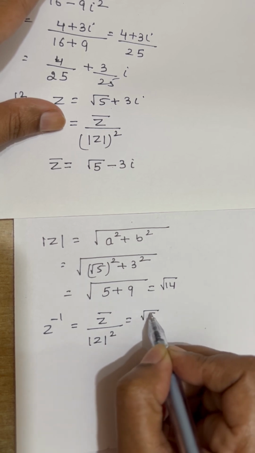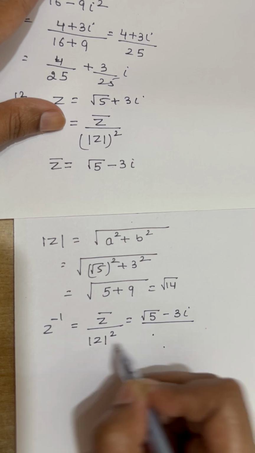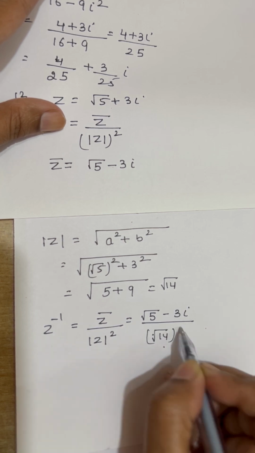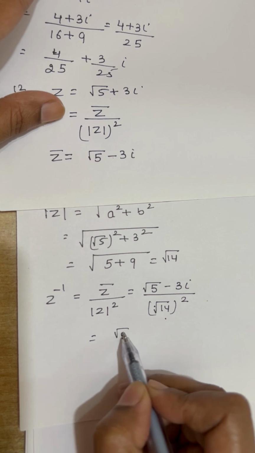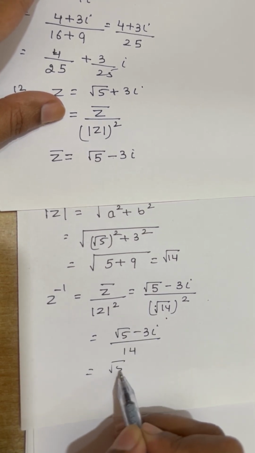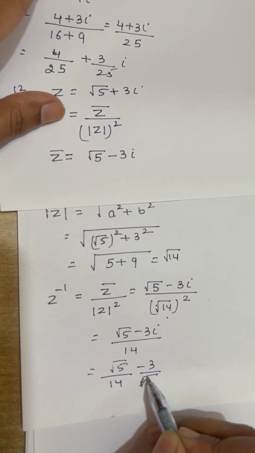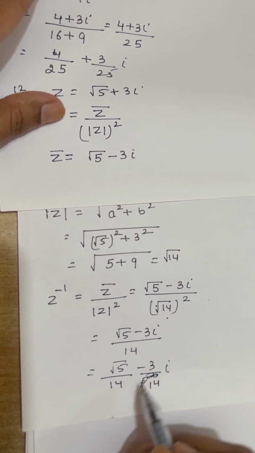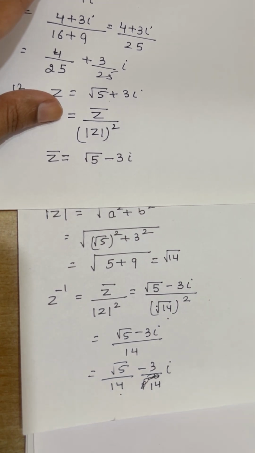So conjugate is root 5 minus 3 iota upon modulus is root 14, its square. So root 14 square is 14. In the end we separate 14 upon both. So this will be root 5 upon 14 minus 3 upon 14 iota.